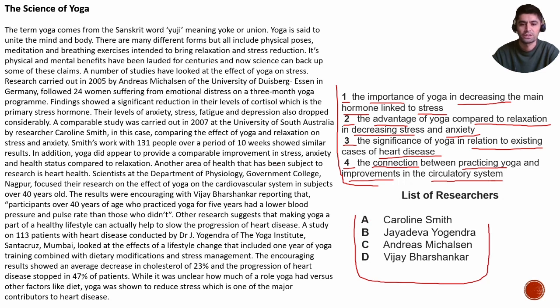Let's just skim, we actually need to scan the text to find the names. As I said earlier, I usually circle the names to highlight.